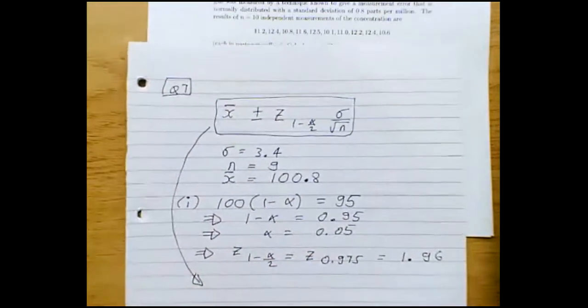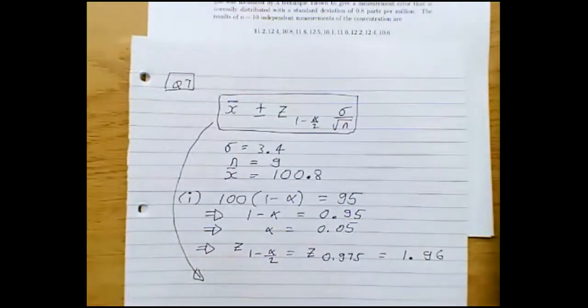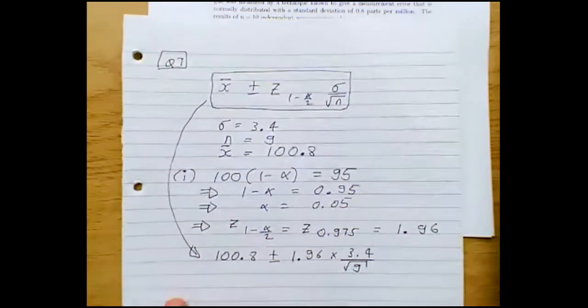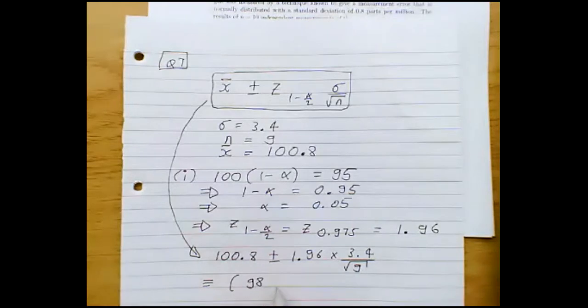Now if you use this formula, you will get x bar, which is 100.8, plus or minus 1.96 times sigma divided by the square root of 9. If you work it out, it will be 98.58, 103.02.